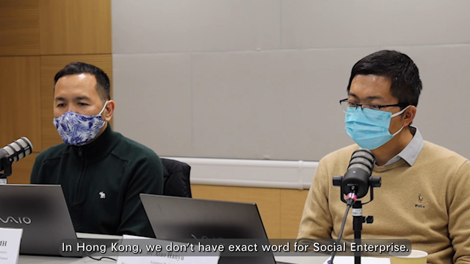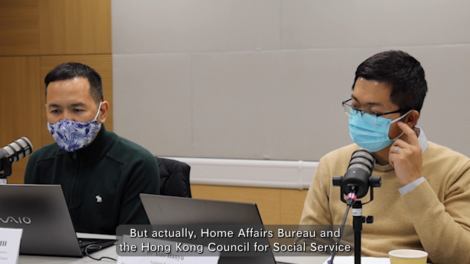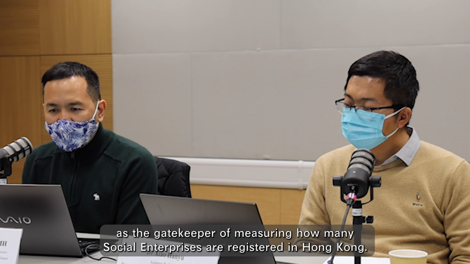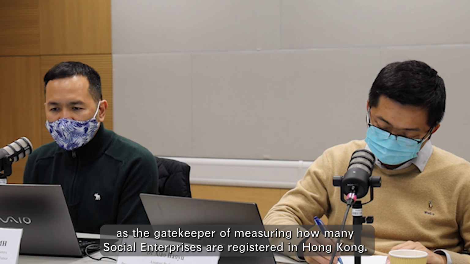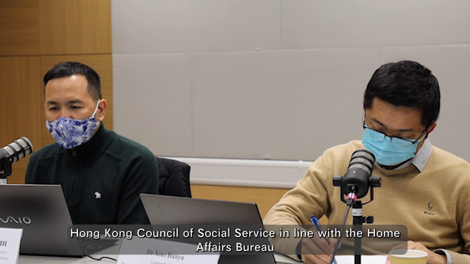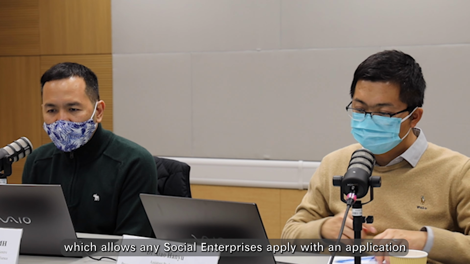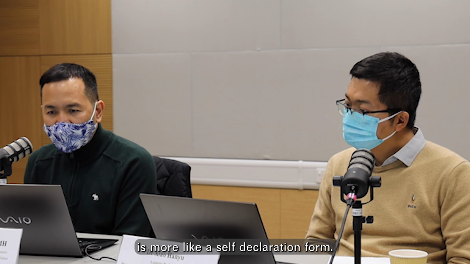And in Hong Kong, we don't have the exact word for social enterprise, but the Home Affairs Bureau and the Hong Kong Council of Social Service are responsible for selecting and keeping the social enterprise directory, as the gatekeeper of measuring how many social enterprises are registered in Hong Kong. The directory allows any social enterprise to apply with an application. It's more like a self-declaration form.